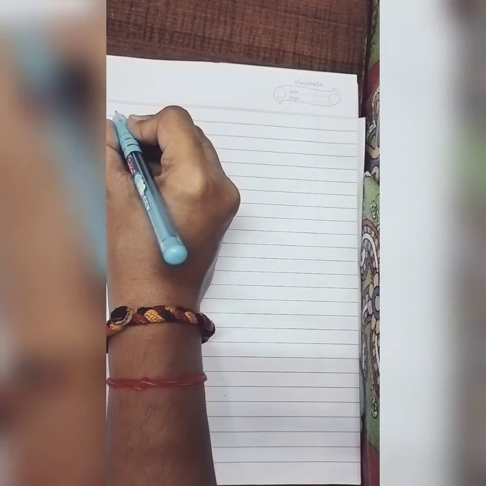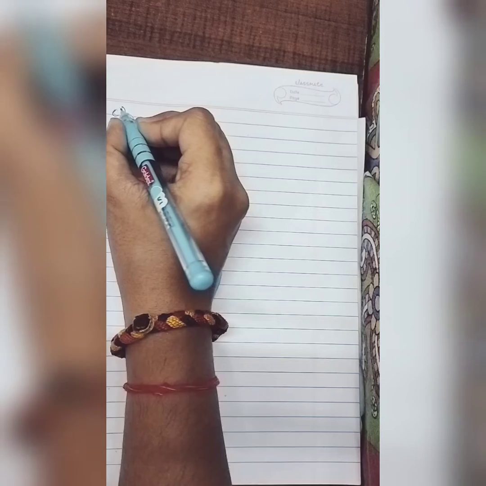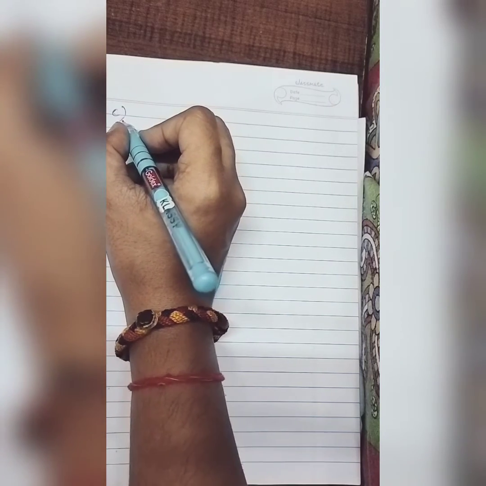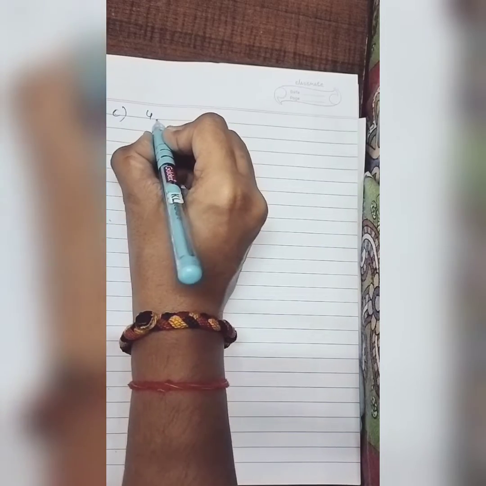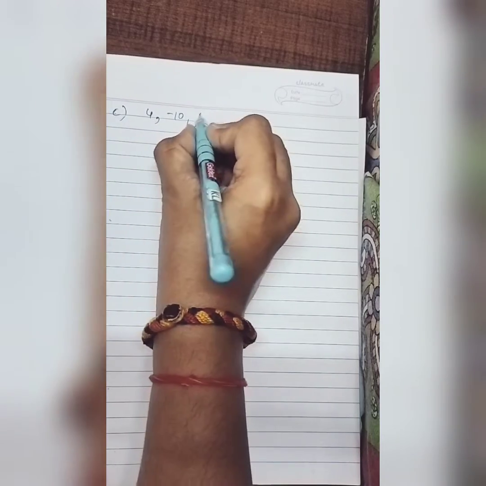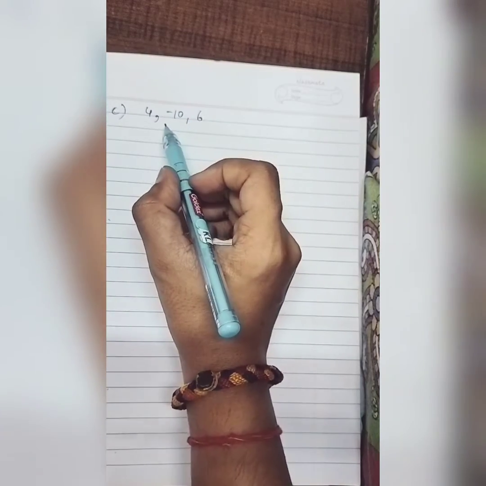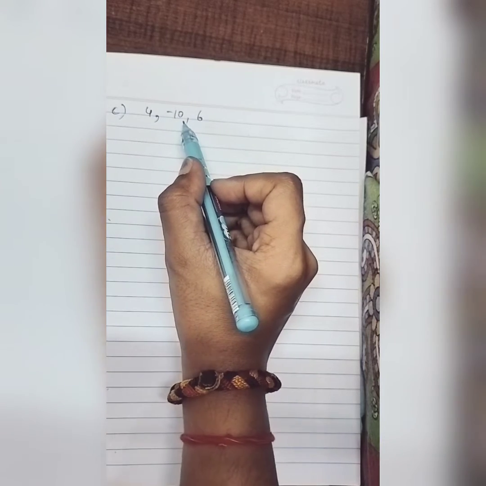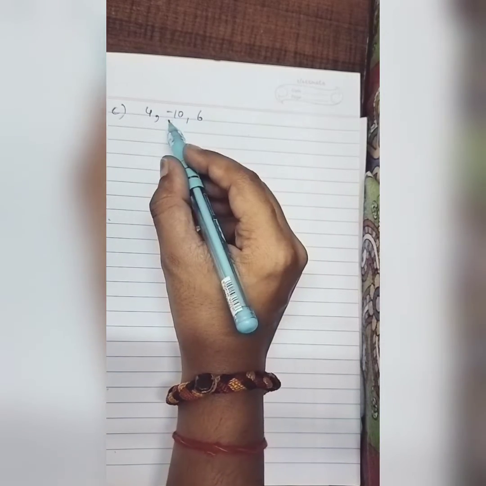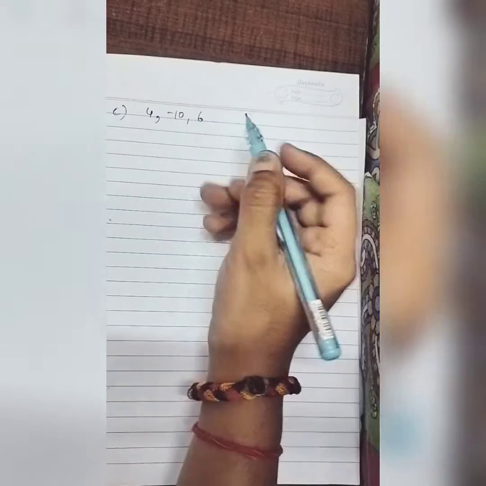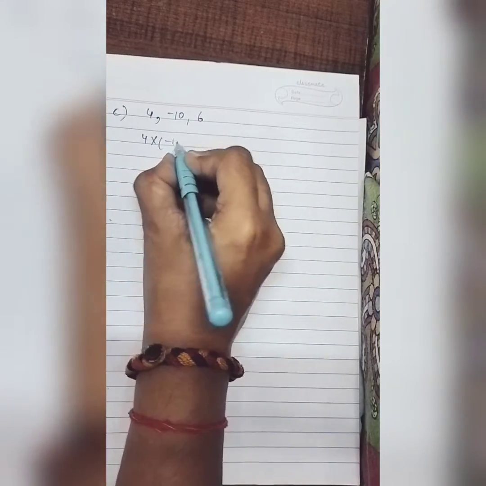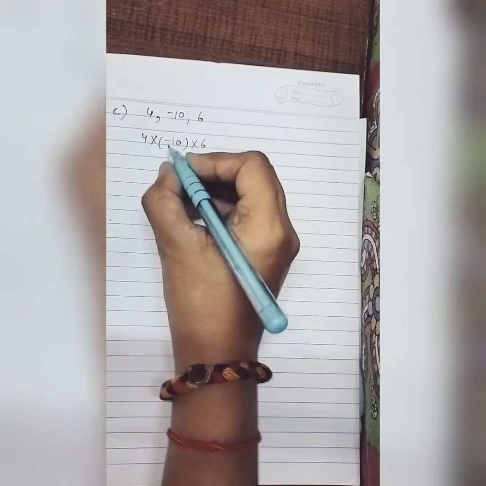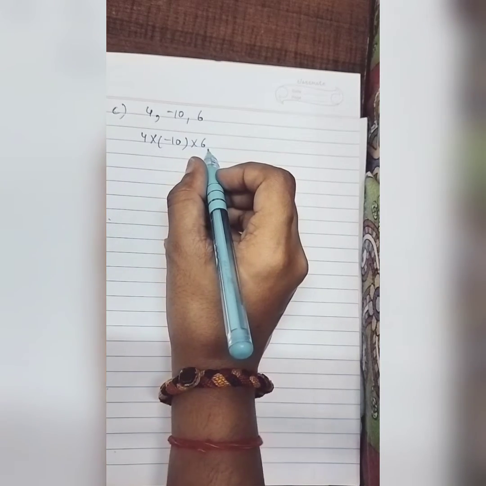Now let's take another example, that is example C. When we are having more than two integers, how we'll multiply that? For example, 4, -10, 6. See, here we are having more than two integers. Three integers are there. So how we will multiply more than two integers? For that, first we need to put multiply sign in between. 4, -10 and multiply 6.